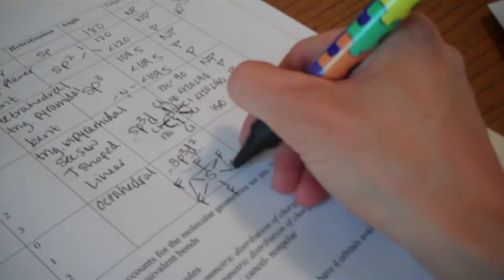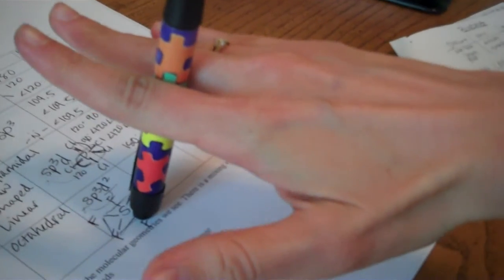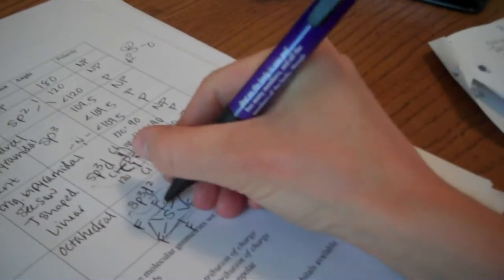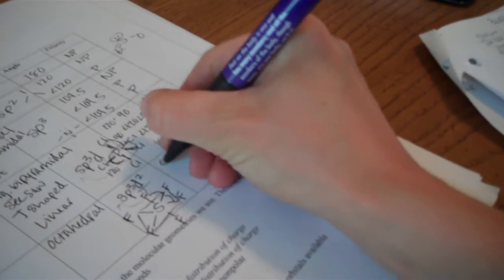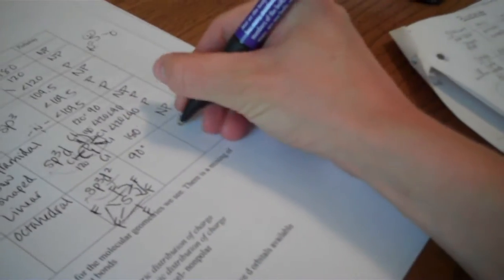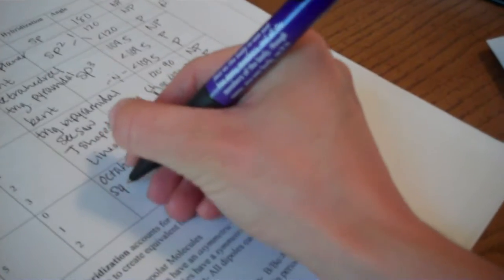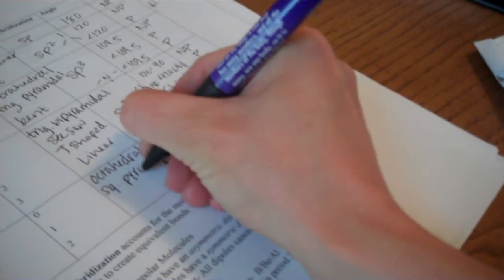But this has a square here in the center that's flat, and then you have two poking up and down. So it's kind of like that. Okay, so the angle between all of these is 90 degrees. And that one's nonpolar. Okay, 5-1 is square pyramidal.